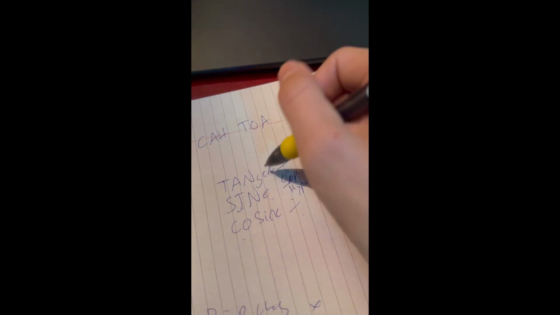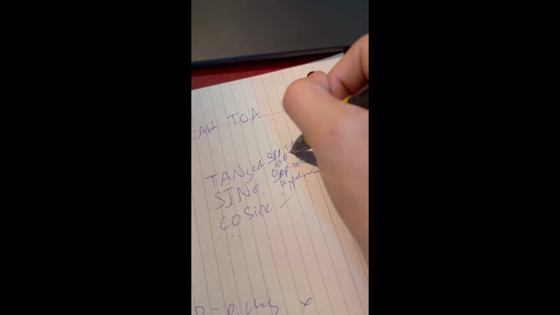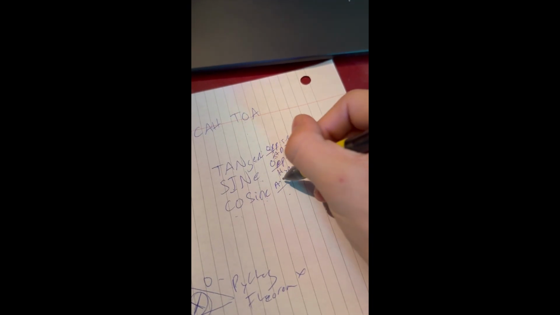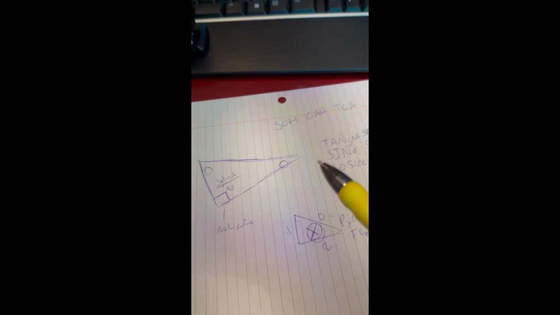And your tangent, your opposite is going to be over your adjacent. And for your cosine, your adjacent is going to be over your hypotenuse. Now, how do we know what is which?